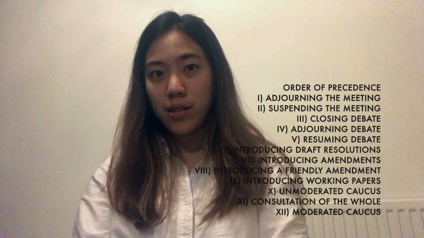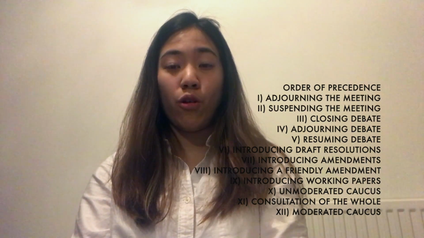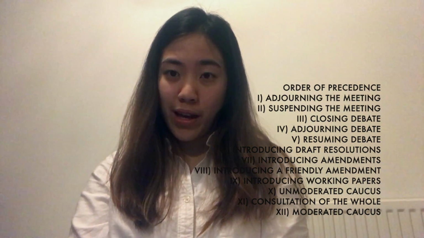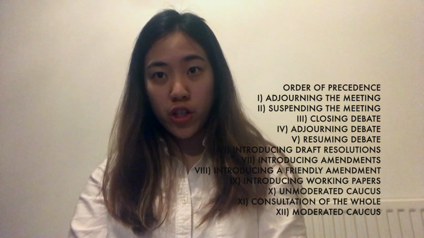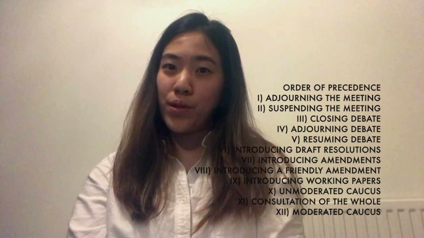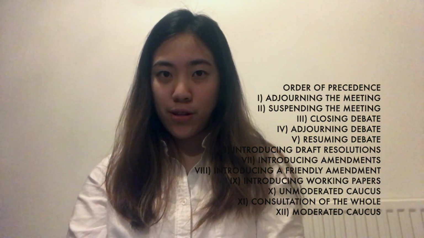Unmoderated caucuses have superseding status over moderated caucuses, and the moderated caucuses are ranked in order of time for each caucus, so the longest being first. The dais will then ask the committee for seconds and objections. If there are seconds and no objections, the motion is accepted immediately without a vote. But in the case that there are objections, the dais will move into a procedural vote with or without speakers.